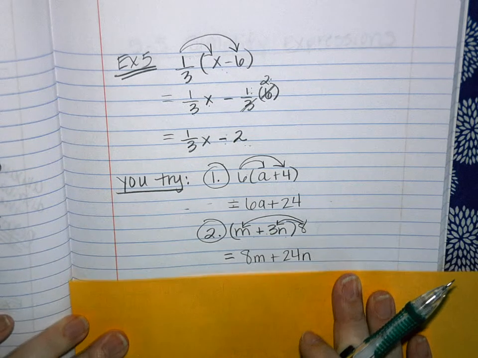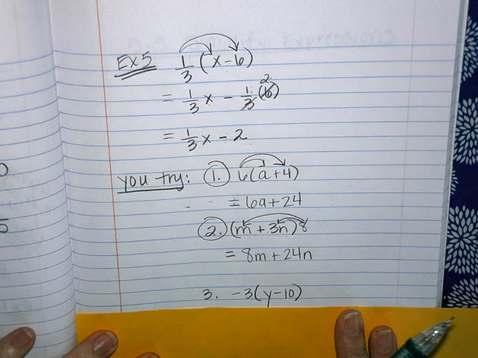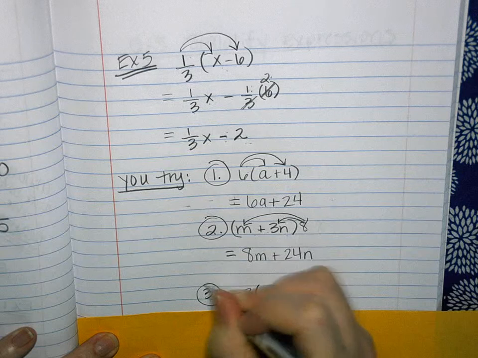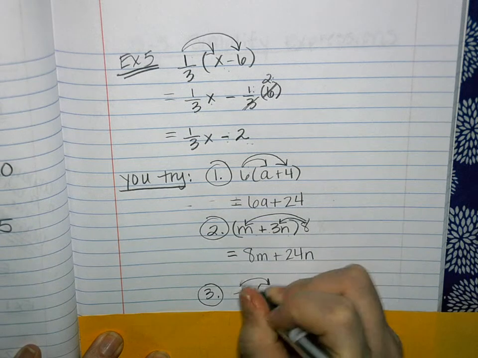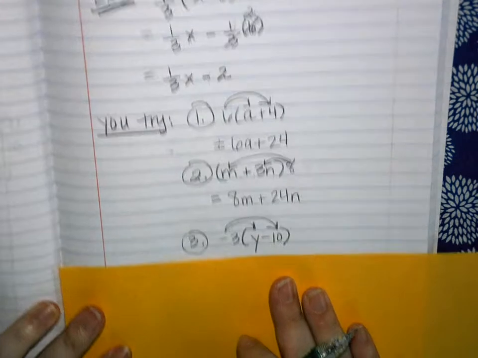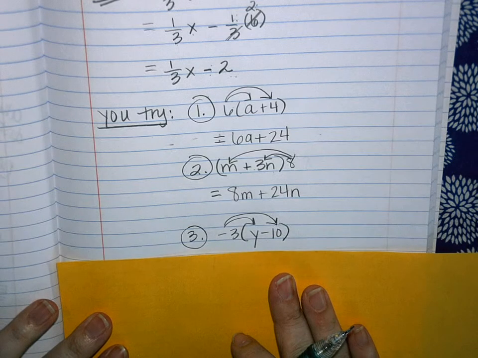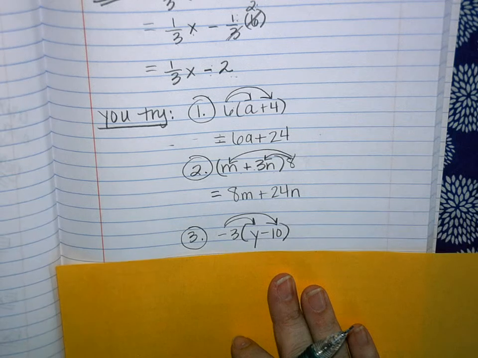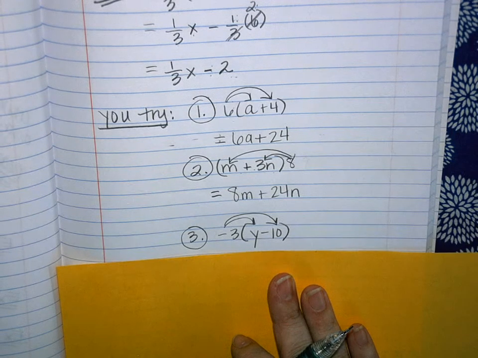Okay, number 3. Try this one. Ooh, I put a negative. Oh, my gosh. Negatives. What are you going to do? Raise your hand when you think you have it. This is the one all the 8th graders miss. No pressure.